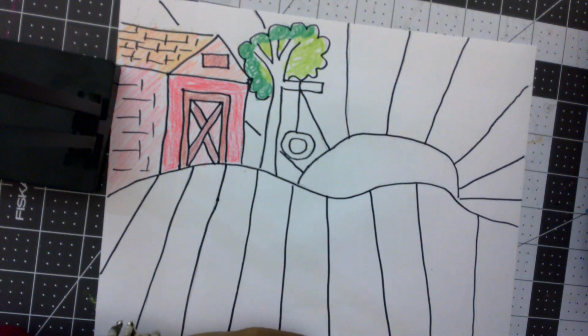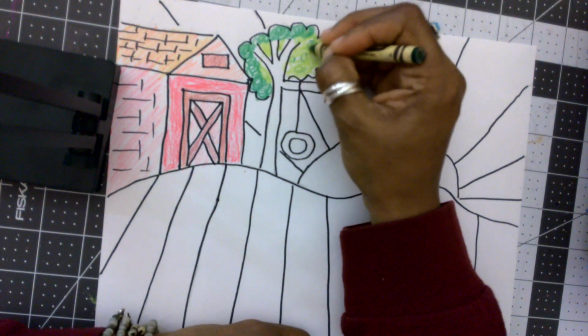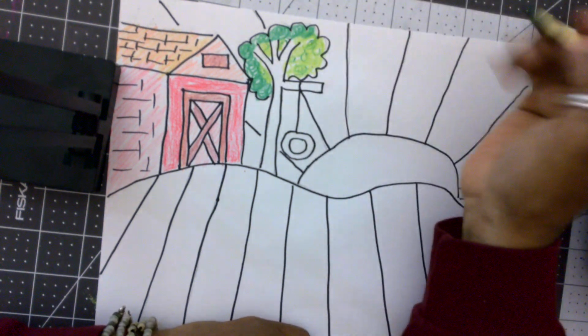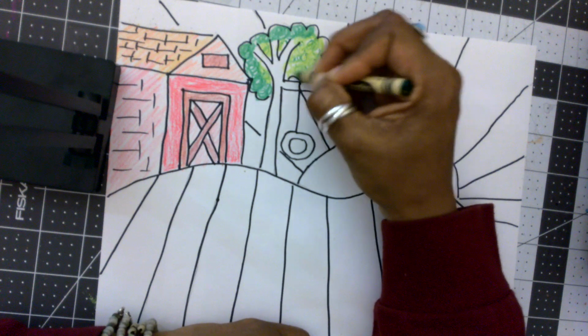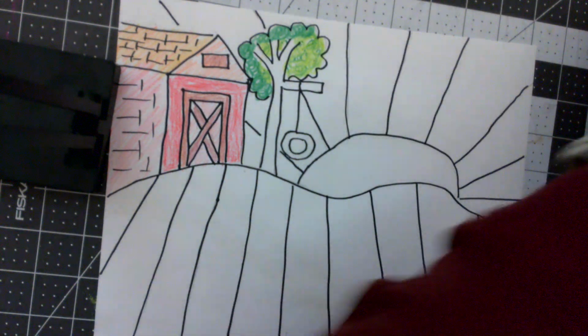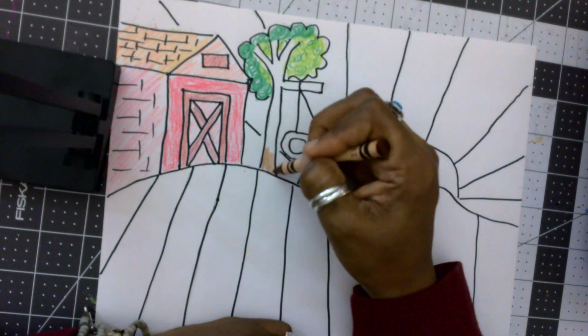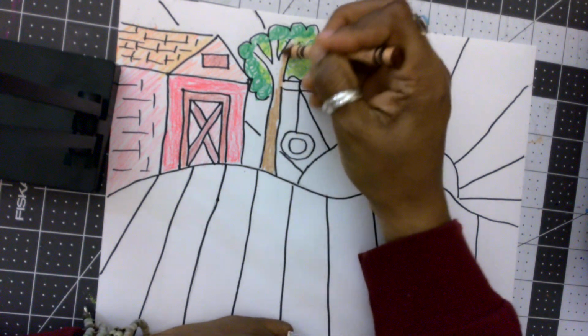Now, when I do that, I can go like this to make some extra, so it looks like the leaves are kind of showing a little bit through. So it looks like some texture on our tree. All right, and our green tree. There we go.